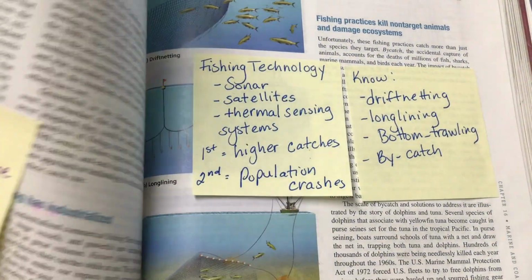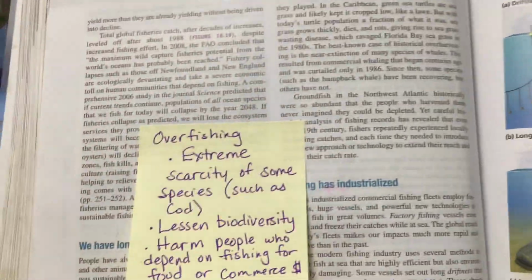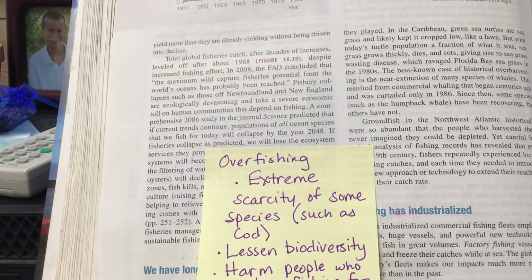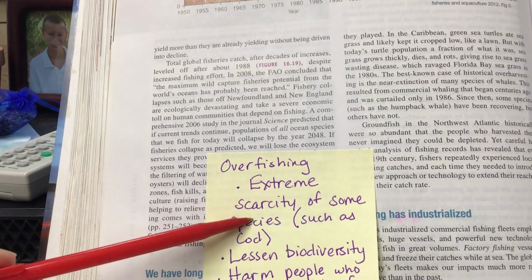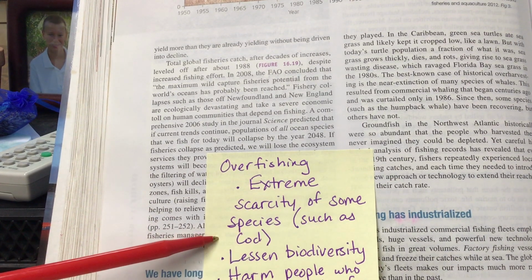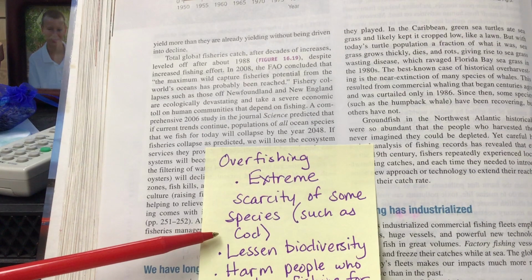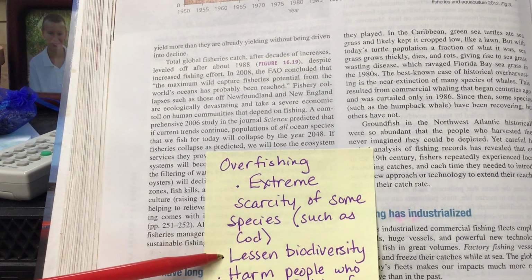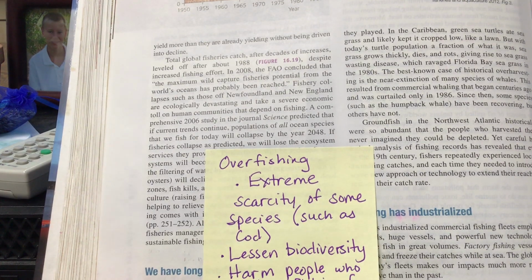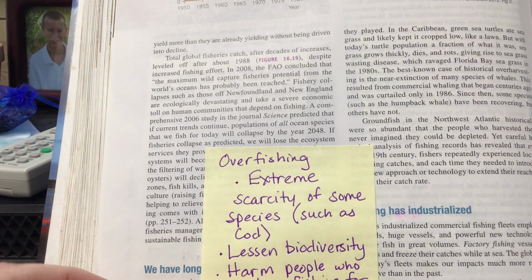All right, going on, let's talk about overfishing. Overfishing is when we have an extreme scarcity of some species, like cod is the famous case study of overfishing. When we overfish and we have scarcity, we've lessened the biodiversity. We also harm people who depend on fishing for food or making money.